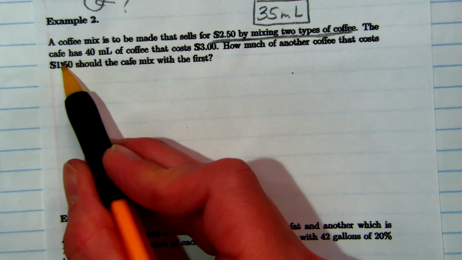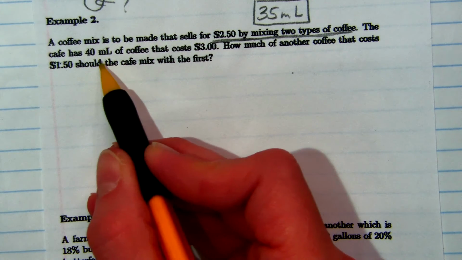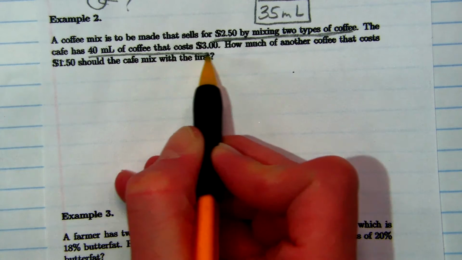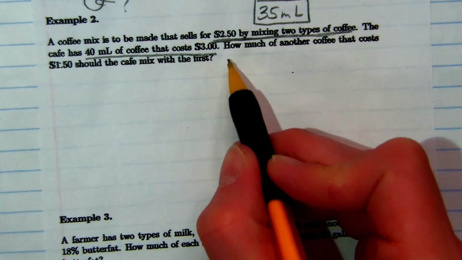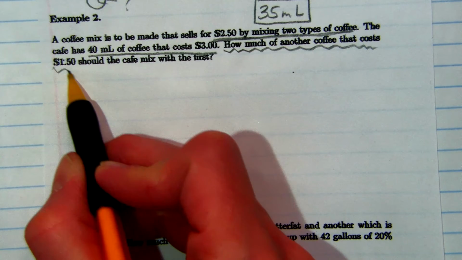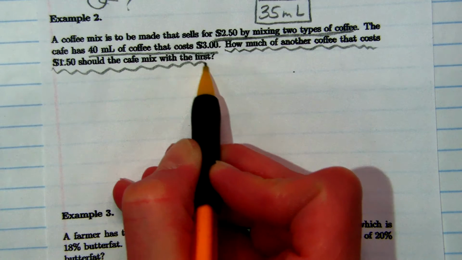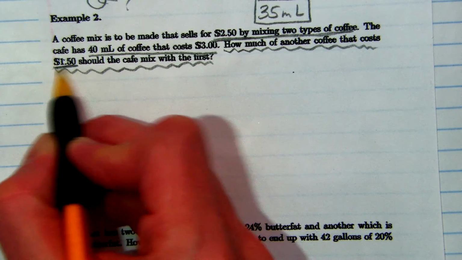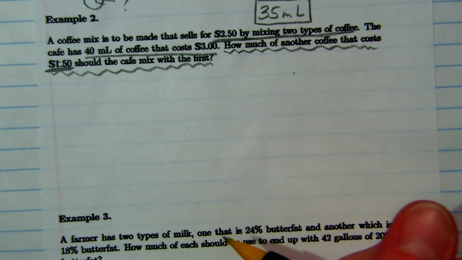The cafe has 40 milliliters of coffee that costs $3. How much of another coffee that costs $1.50 should be added to the cafe mix with the first? Cafe is just Spanish for coffee, so just go with it.